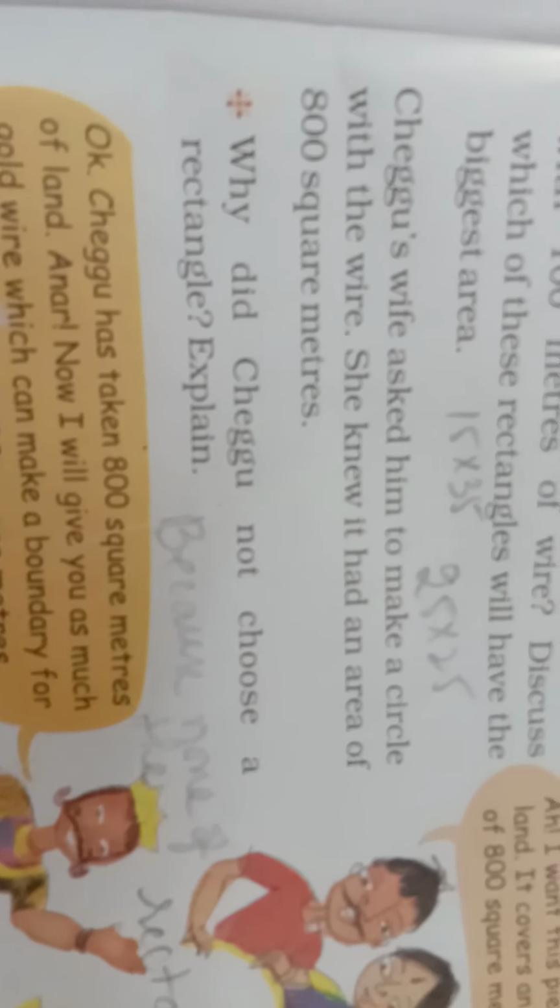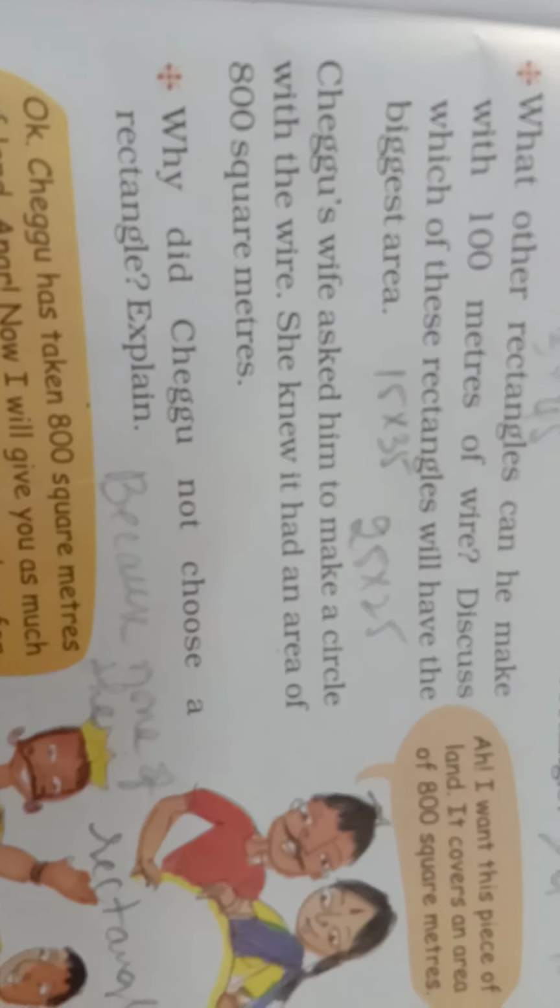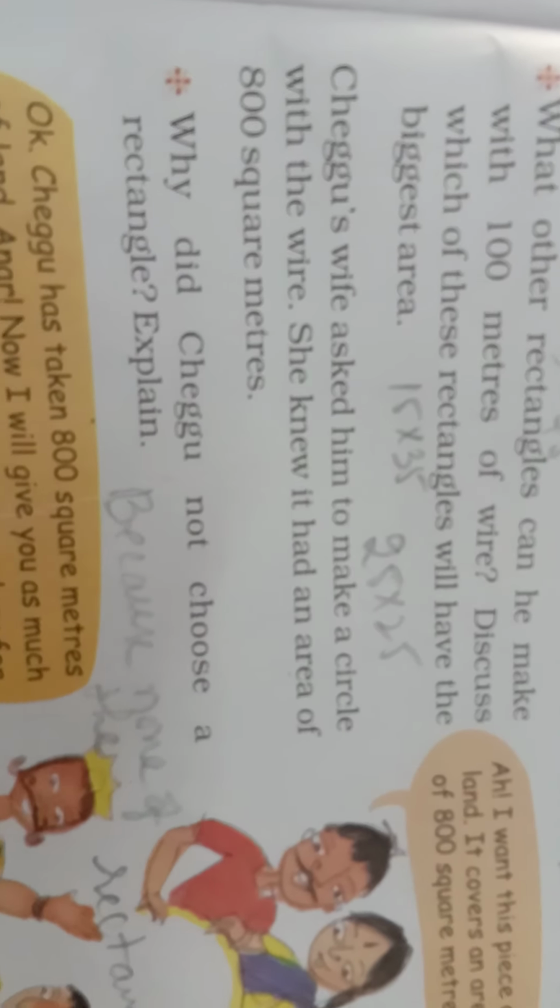Yes, so Cheggu made different types of rectangles. Then there was a conversation between Cheggu and his wife. Cheggu's wife asked him to make a circle with the wire. She knew it had an area of 800 square meters. So Cheggu's wife told him, why don't you try for a circle? You take that wire and make it in the form of a circle.